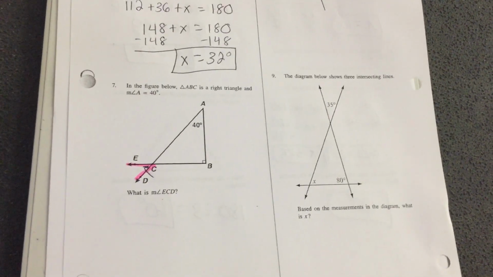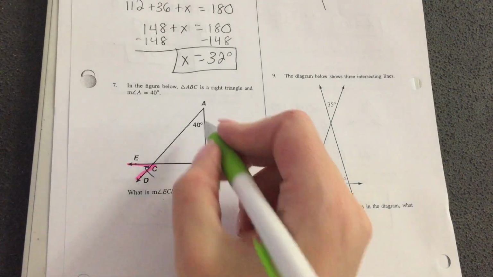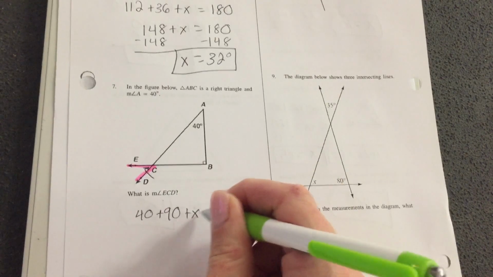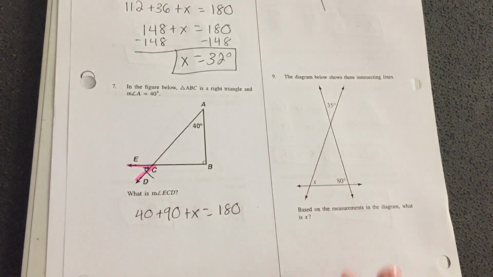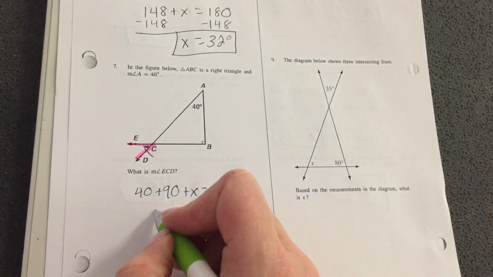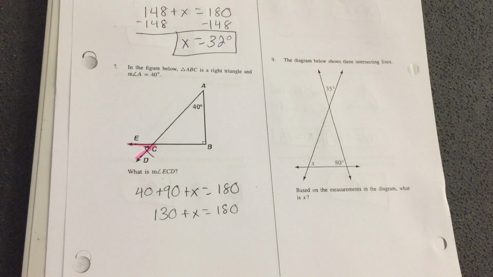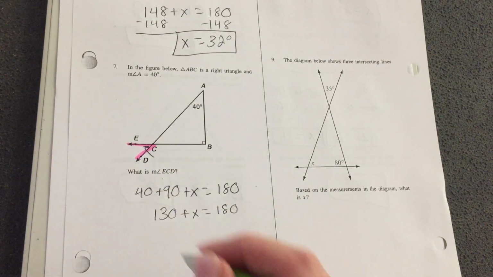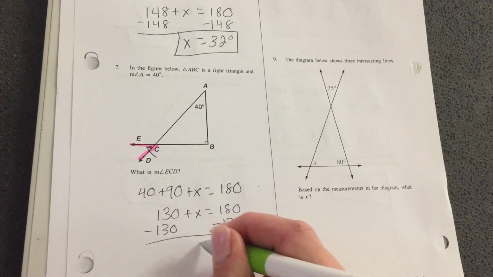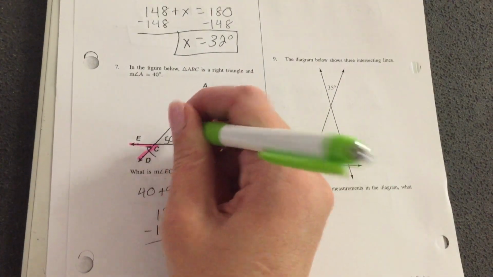Well, the first thing that we know is that all three angles in a triangle equal 180 degrees. So I have 40 plus 90 plus x equals 180. 40 plus 90 is 130. I'm going to subtract 130. X equals 50. So this angle is 50 degrees.